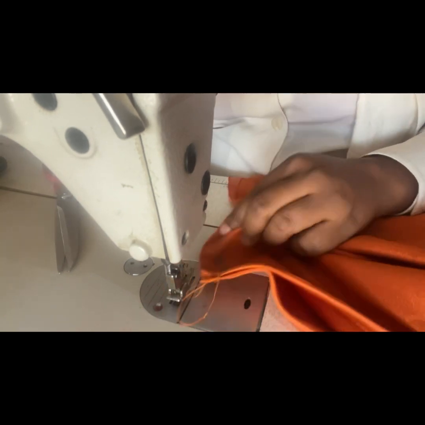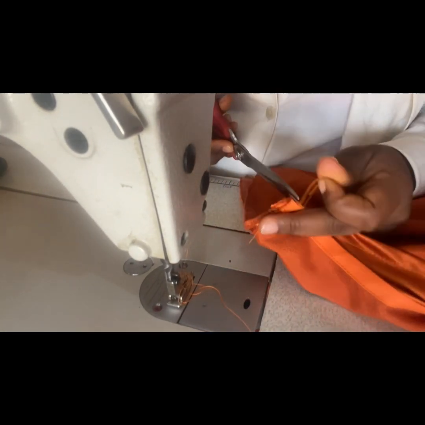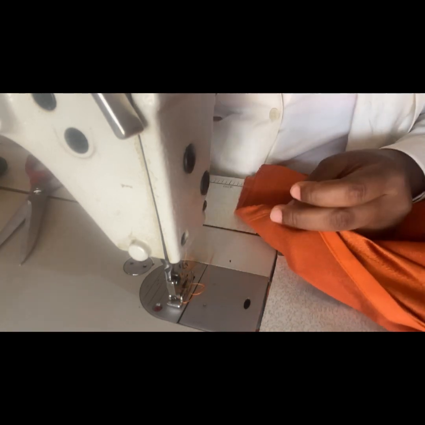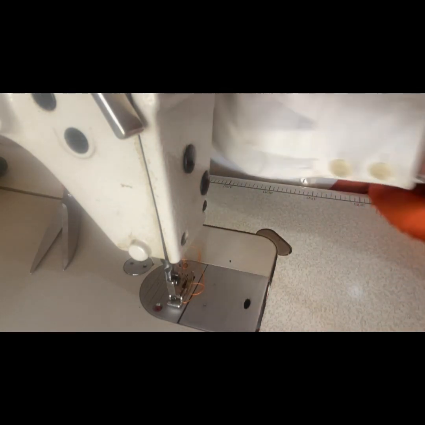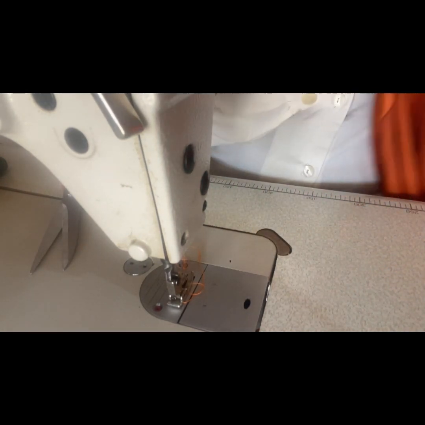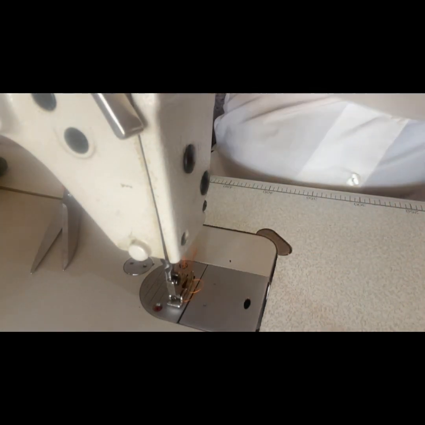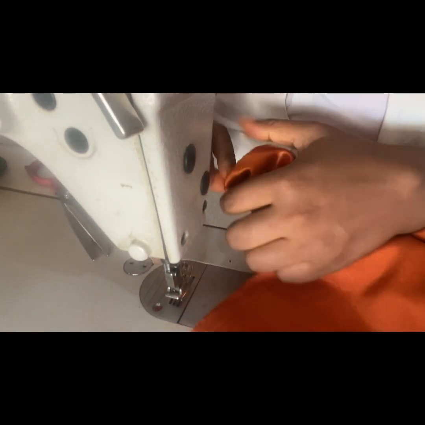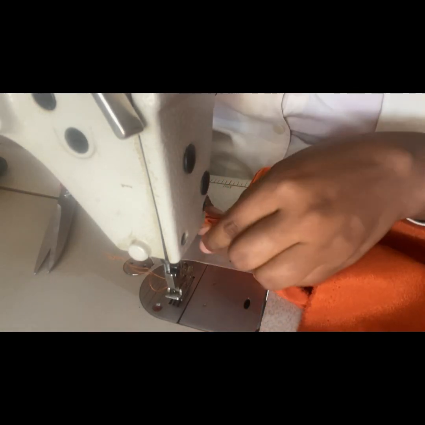I'll stitch it very tight. All right, then take off the excess thread out. So I will stitch the other side of the shoulder at once. So this is it. Remember, while I was cutting it, I actually marked the measurements, what I'll be using to stitch. All right, so this is it.